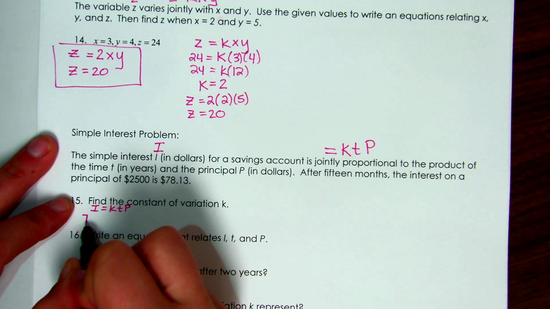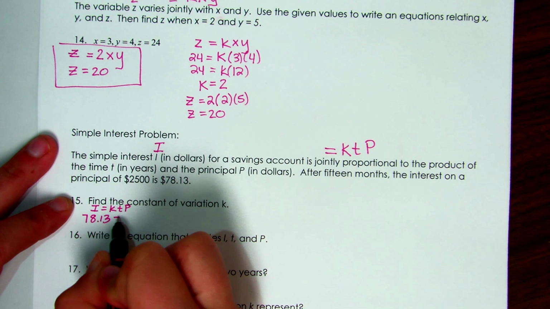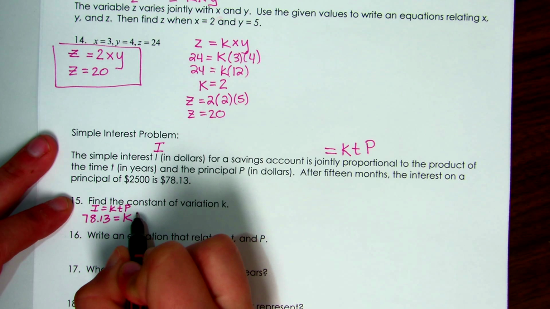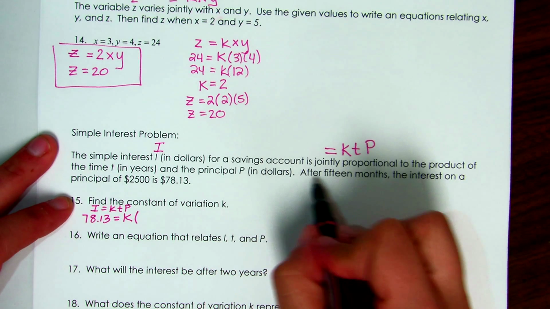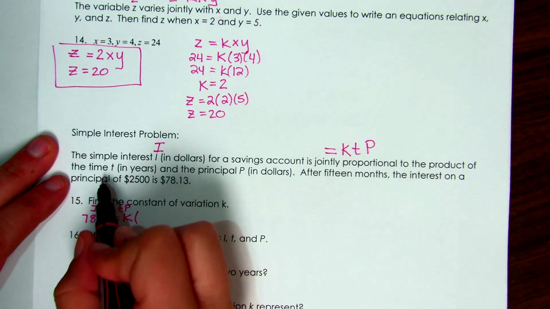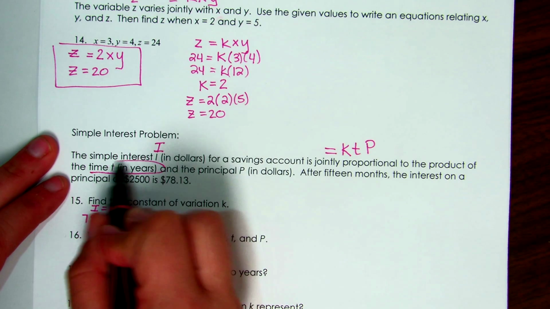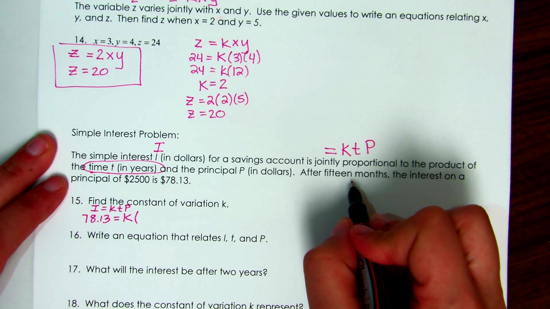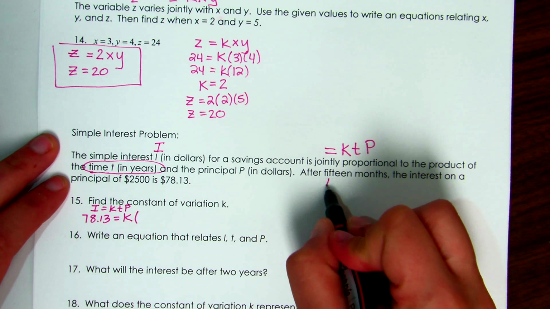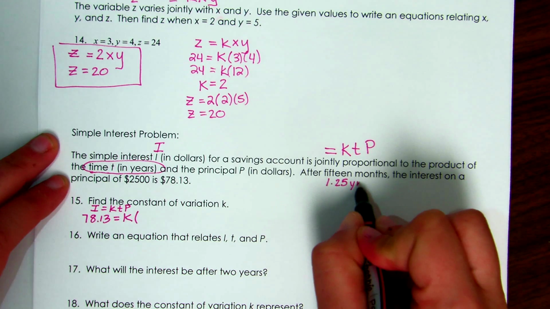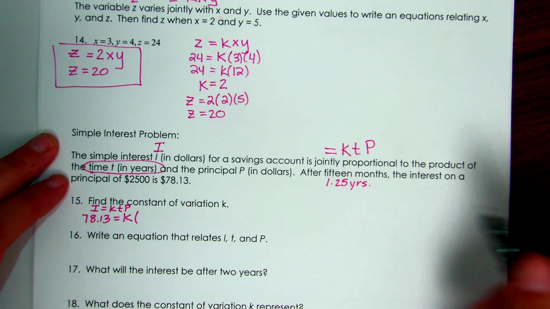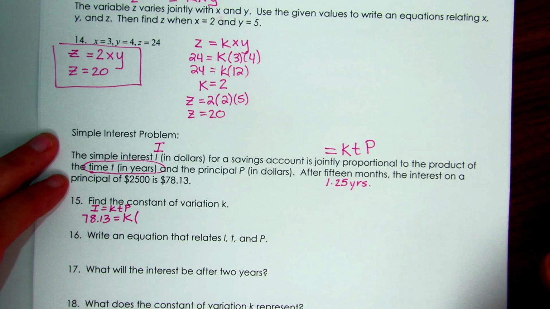My interest is $78.13. I'm looking for k. My time is 15 months, but over here it tells me time is in years. So 15 months is 1.25 years, 1 year and a quarter.